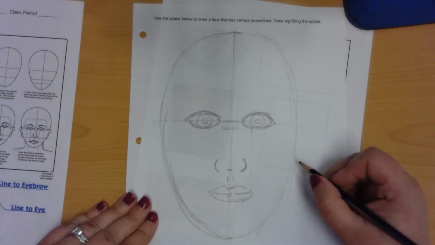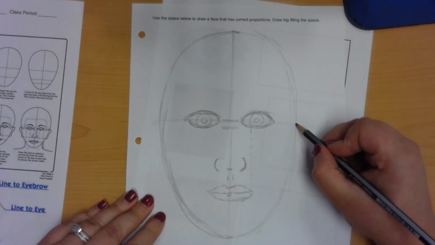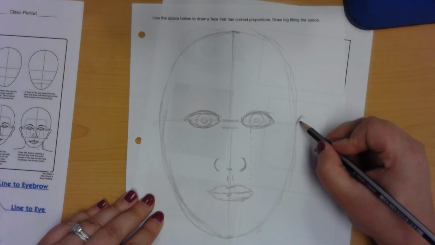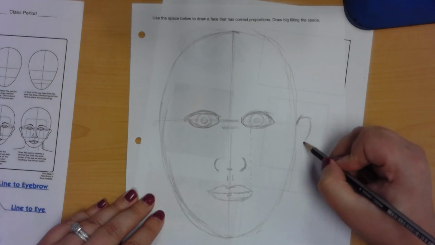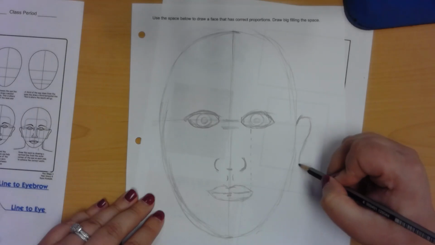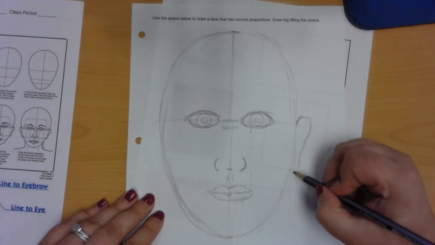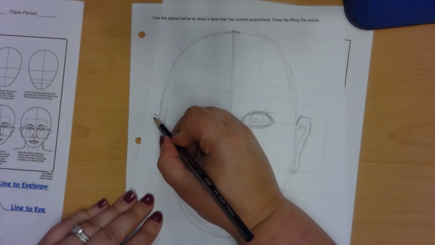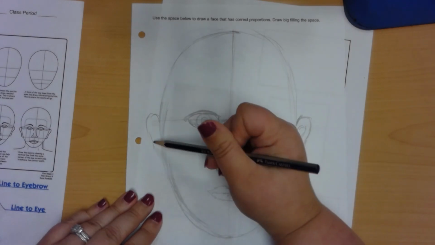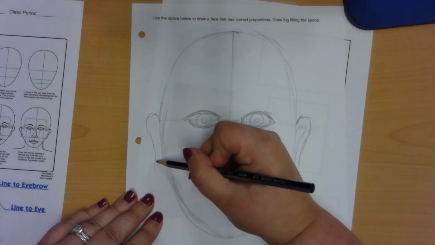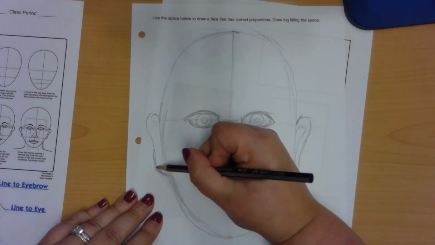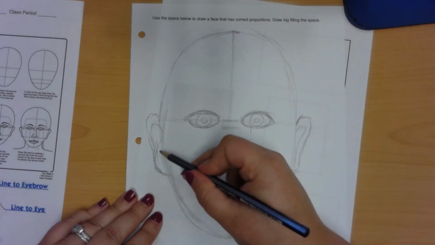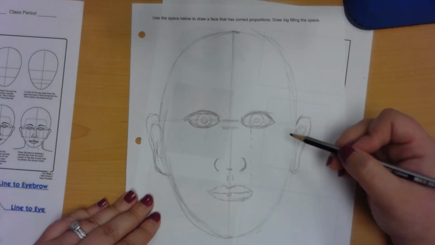All right. The other thing that we're looking for then is the ears. So I'm looking at them starting at that eye line, curving out from the face, coming in through the earlobe, and that's at about the bottom of the nose. All right, so a few other things.